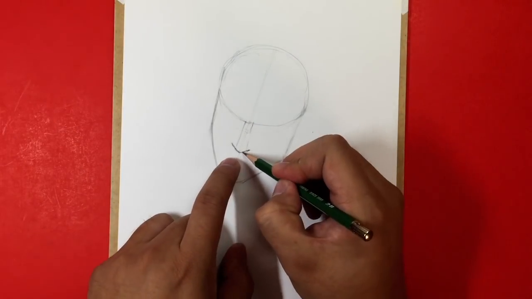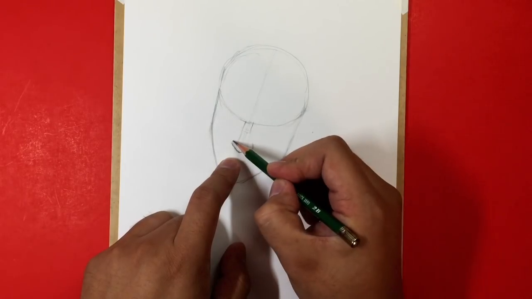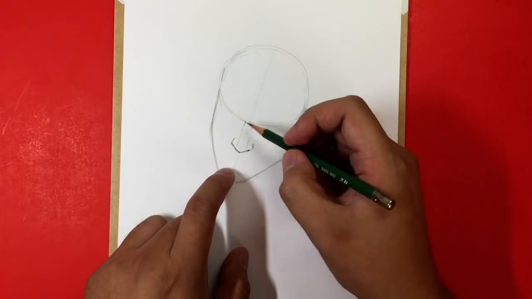Okay, so I made a V right here, and just very lightly I'm going to draw just the nostril sides right there.